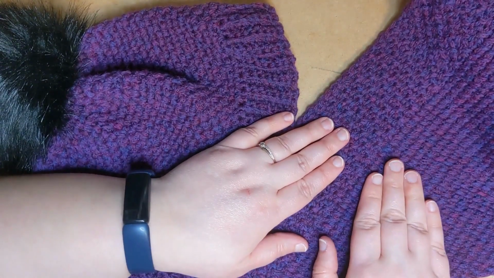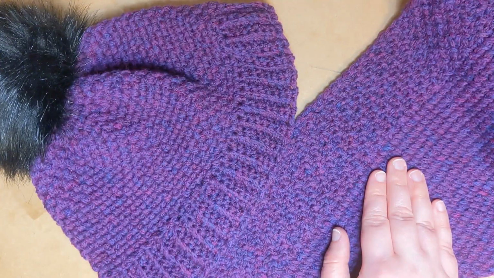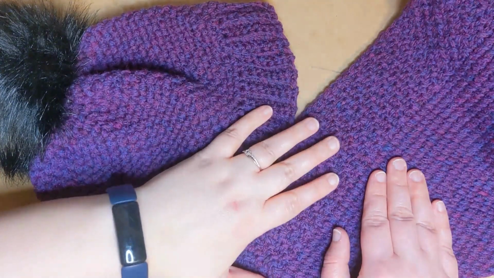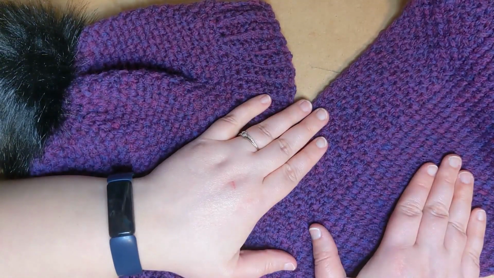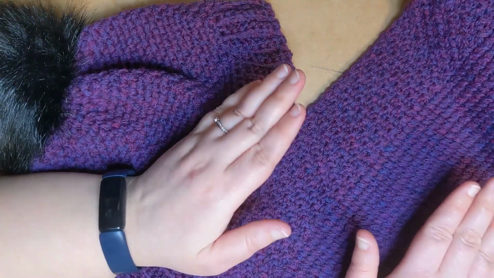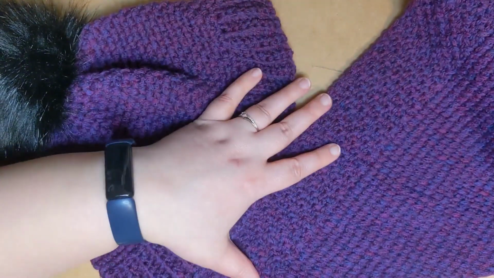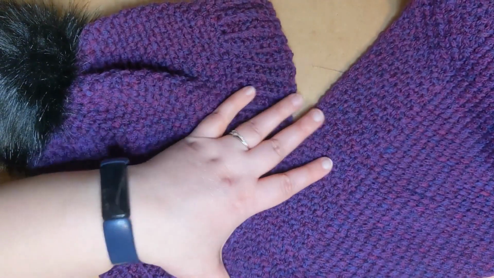That's actually how Tunisian crochet got its name. I think Tunisian crochet was invented someplace in Europe, like France or something. But it looked like the Tunisian rugs. And that's why it's called Tunisian crochet. Not because it was actually made anywhere outside of Europe originally.